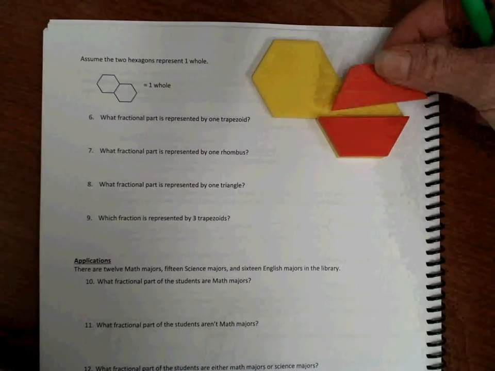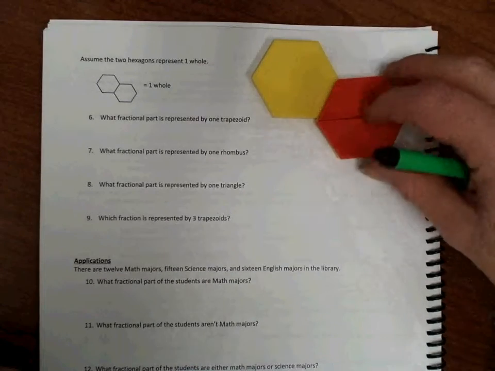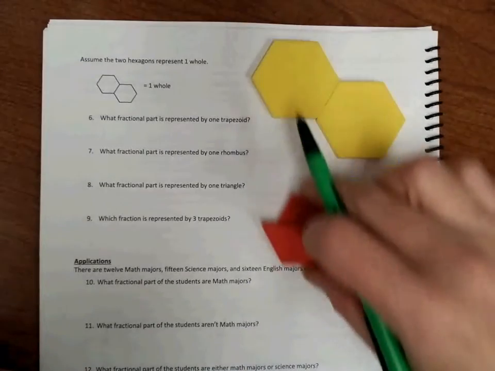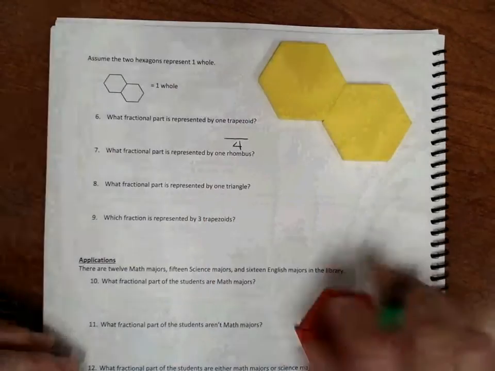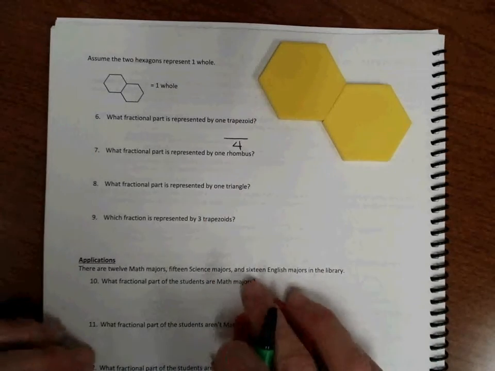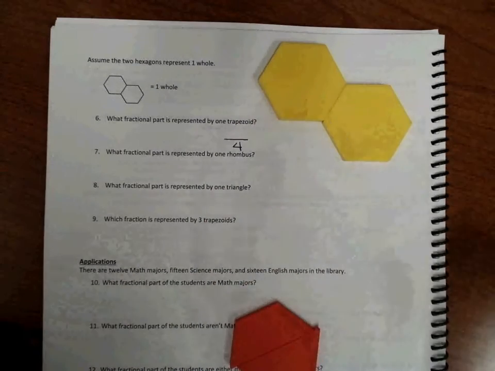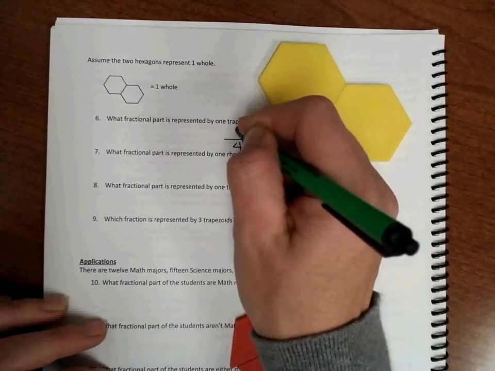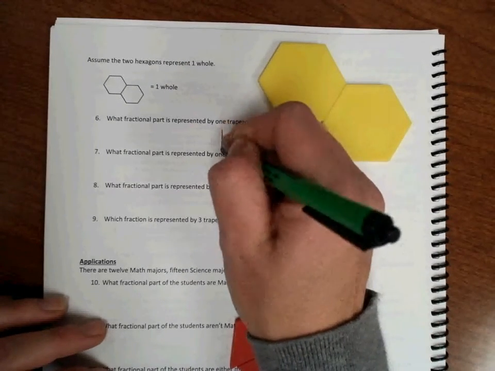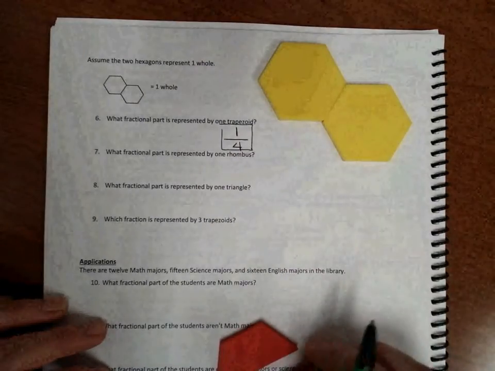Well, I'd have 1, 2, and then I'd have to do another 1, 2 there as well. So it's going to be a total of 4 trapezoids to make the 2 hexagons. So a total of 4, and then we've got 1 trapezoid that they're describing, so it'd be 1/4.